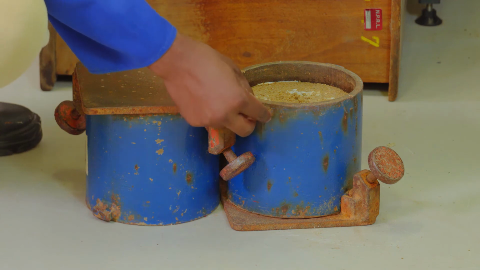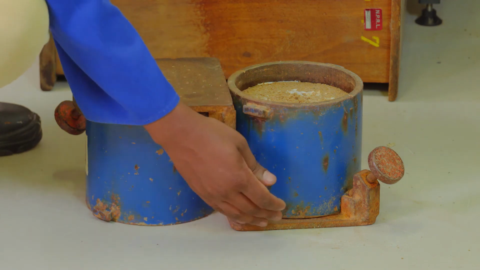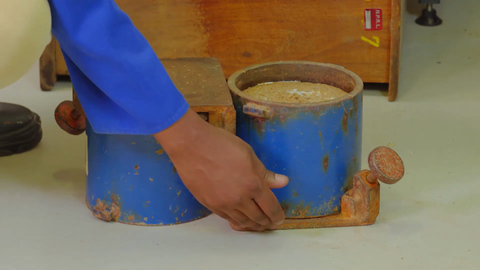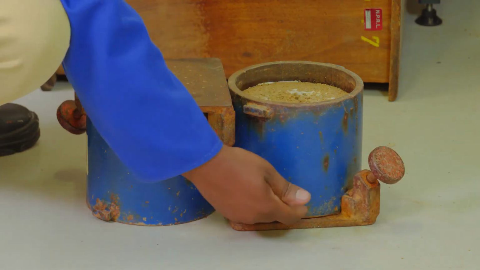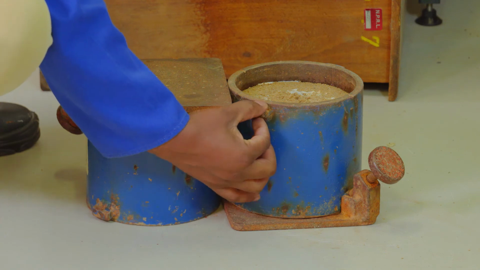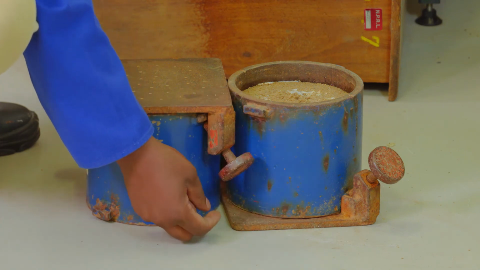Place the CBR mold on top of a base plate. Secure the assembly properly to ensure that the mold remains intact during the testing.